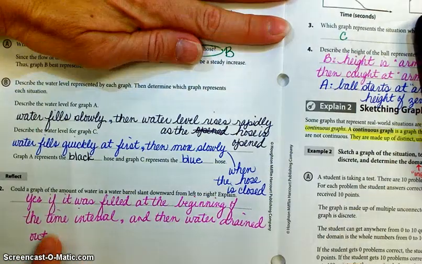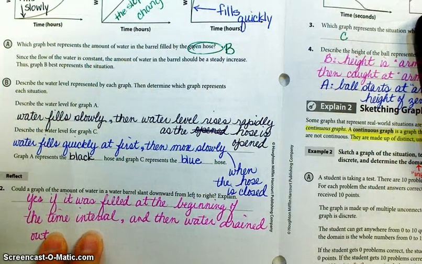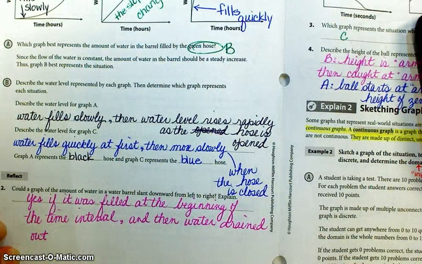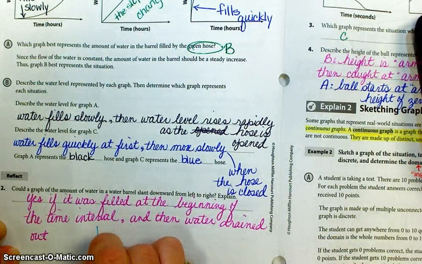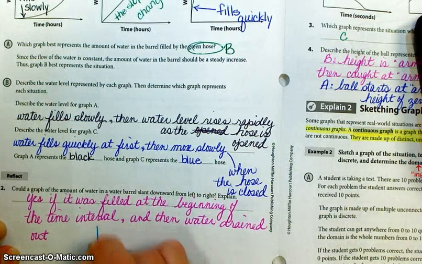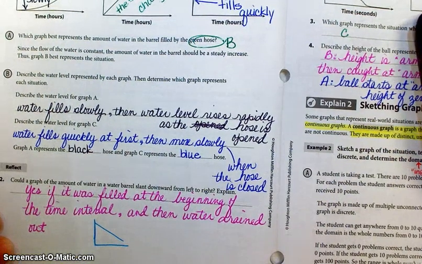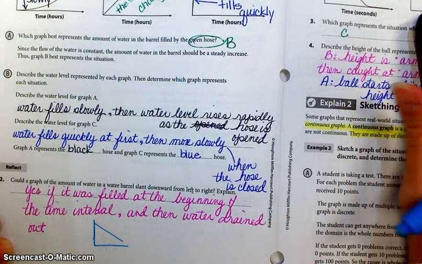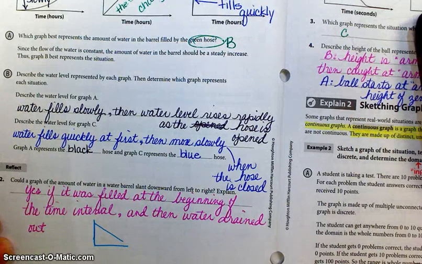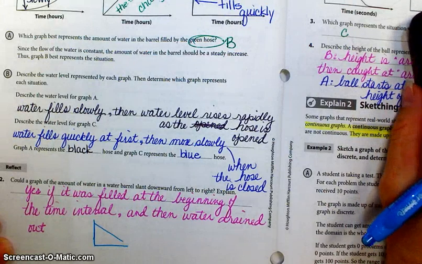And could a graph of the amount of water in a water barrel slant downward from left to right? Yes, it could. They're asking, could you have like this situation? And yes, you can have that situation if you're draining the water instead of filling the water barrel. Okay, let's go to the next page, which is page 99.